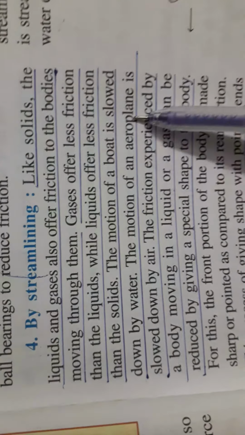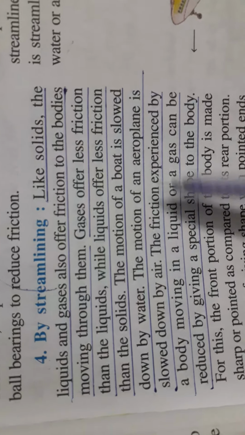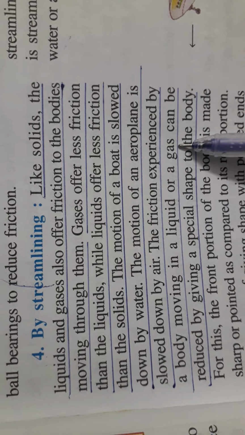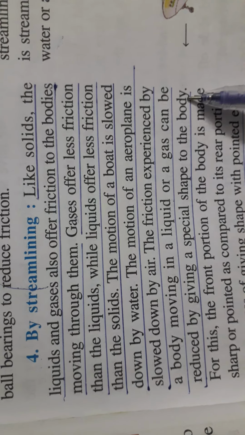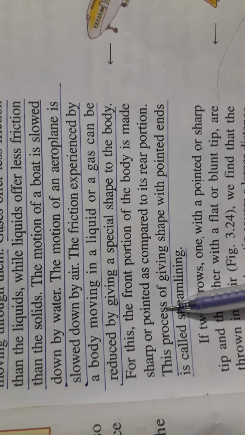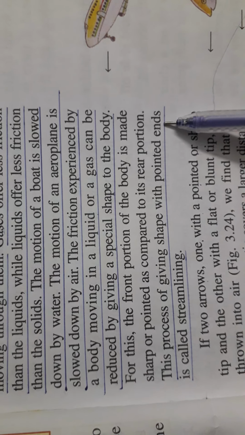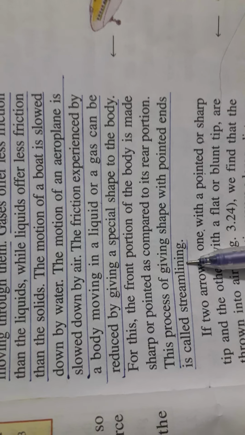The motion of an aeroplane is slowed down by air. The friction experienced by the body moving in a liquid or a gas can be reduced by giving a special shape to the body. This process of giving shape with pointed ends is called streamlining.